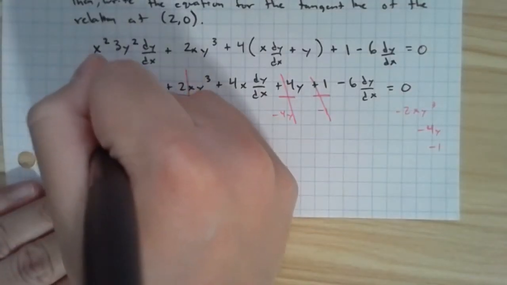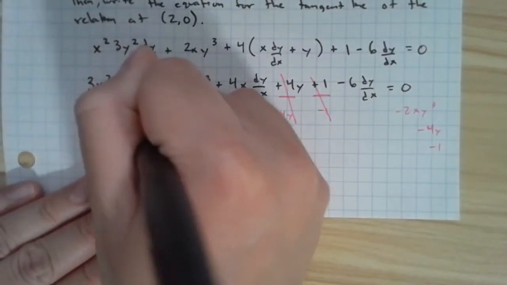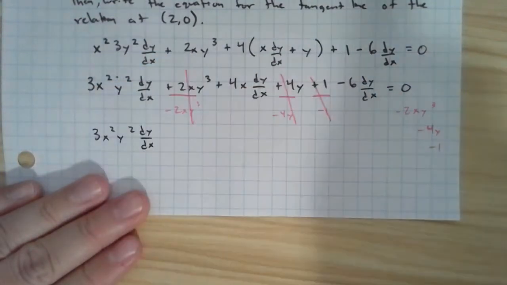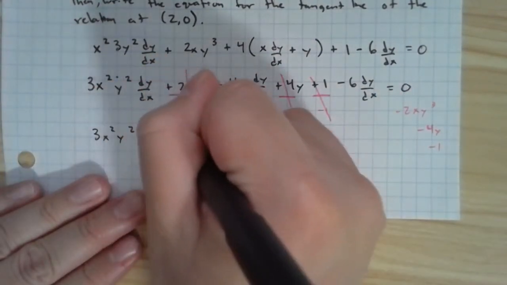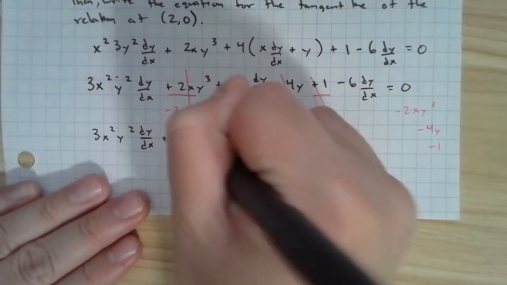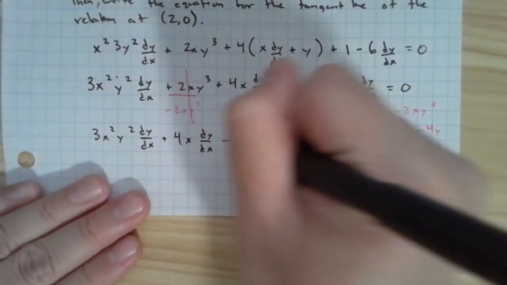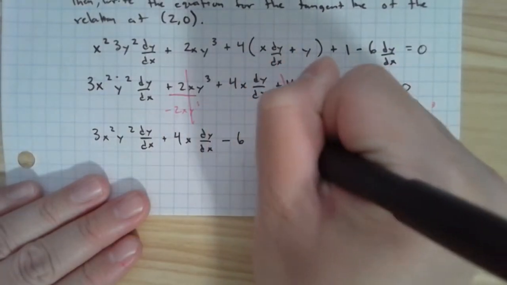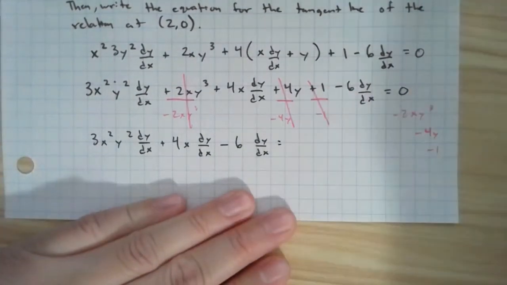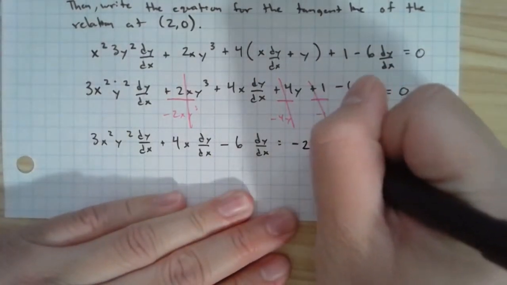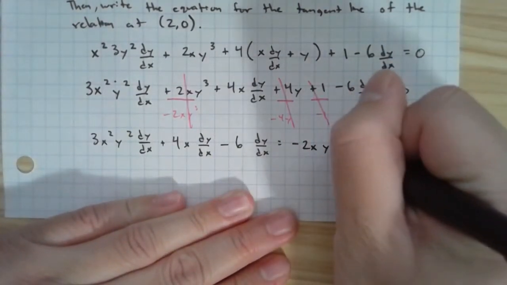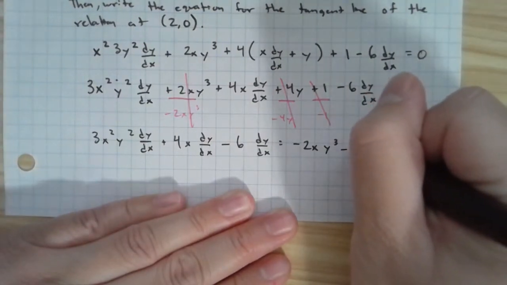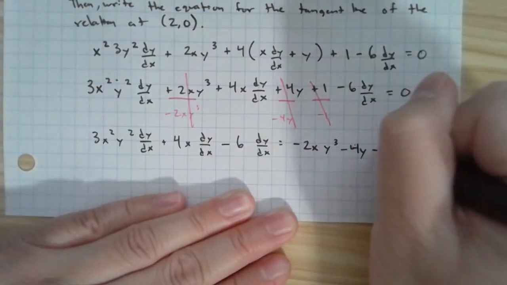Then I'm going to have 3x²y² dy/dx plus 4x dy/dx minus 6 dy/dx. That's equal to everything that I passed over, right? Negative 2xy³ minus 4y minus 1.